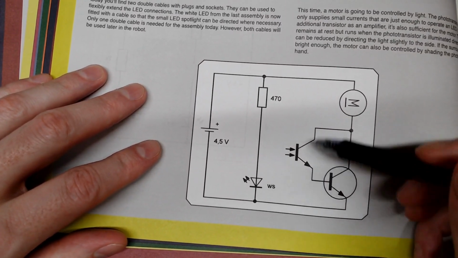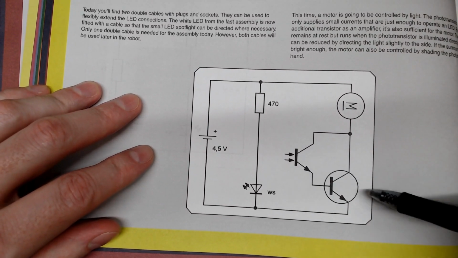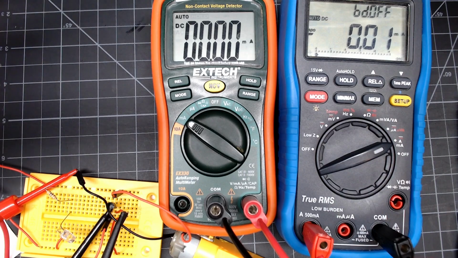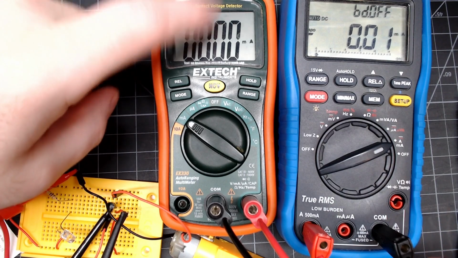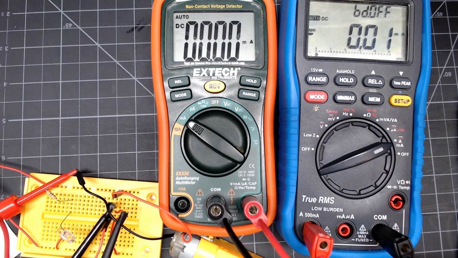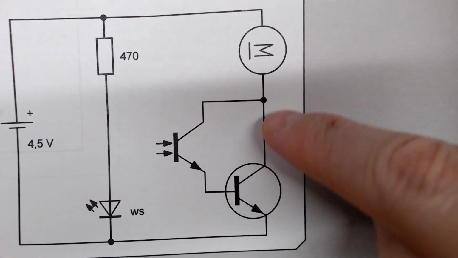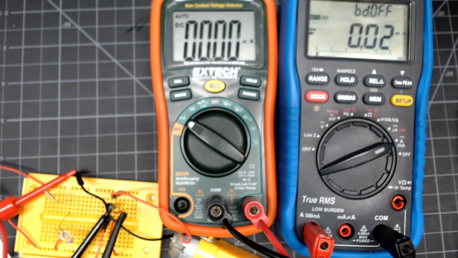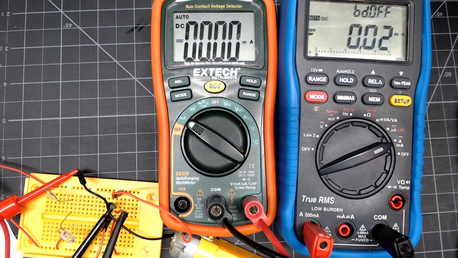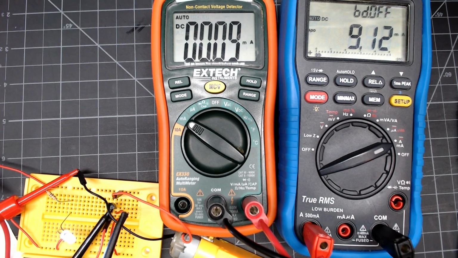This one's not going to be enough. It's not going to allow enough current to flow through it. So we can even measure it. We've got 2 meters here. This one is measuring the current basically at this junction right here, and then this one is measuring the current at this junction right here. And this allows us to measure what's going on.